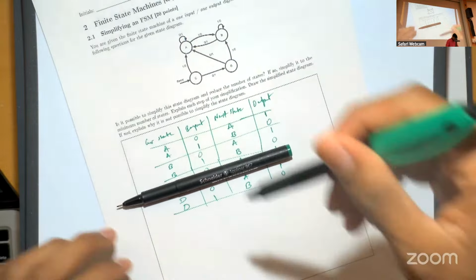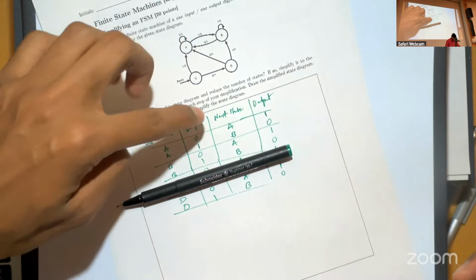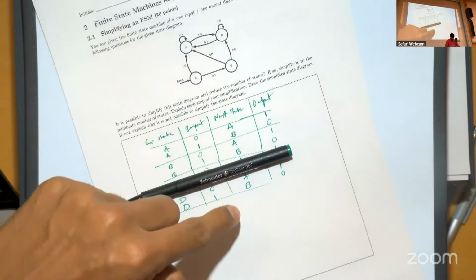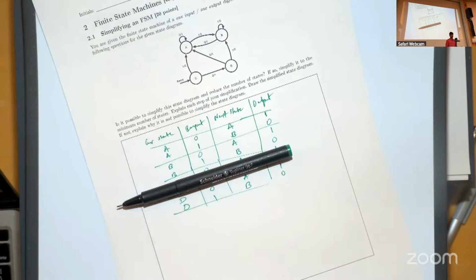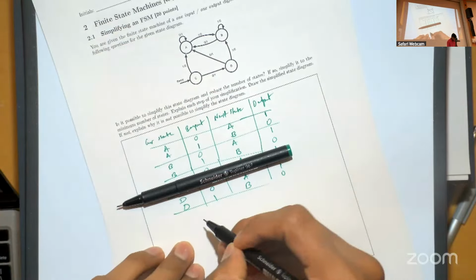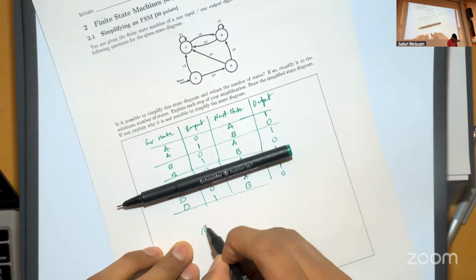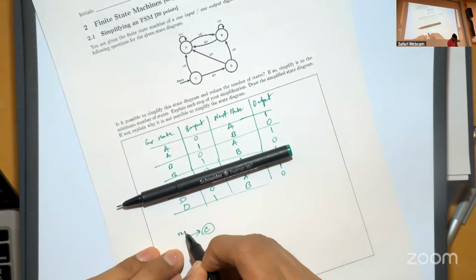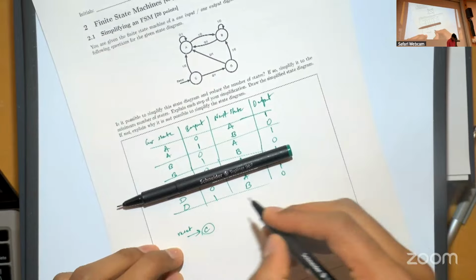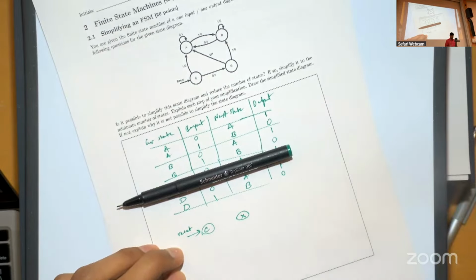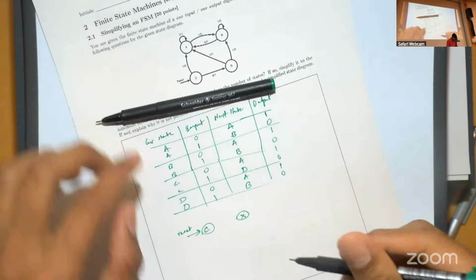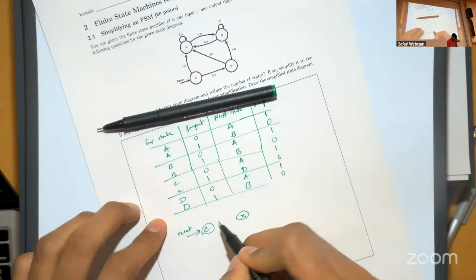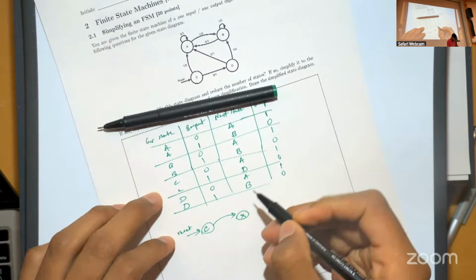What you would see is for each of these states, A, B, and D, the next state is the same. It's A and B, and the outputs are also the same. So at this point, you can rewrite this diagram as follows. You have C, and you start with C on a reset. And let's say we have a new state X, which basically abstracts away A, B, and D. And what happens is C goes to A, or in this case, X, when you have a 0.